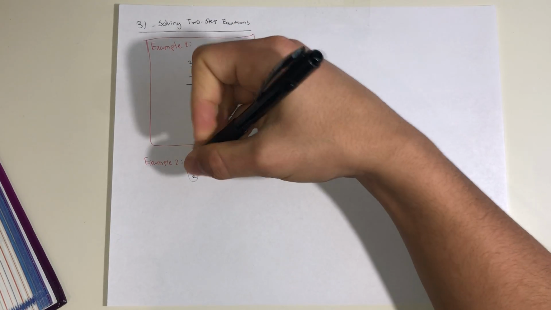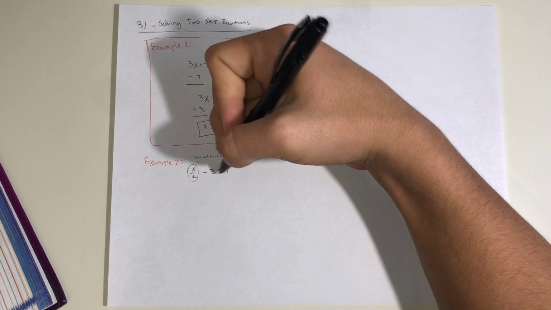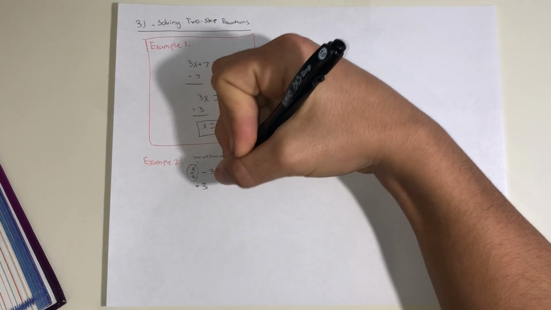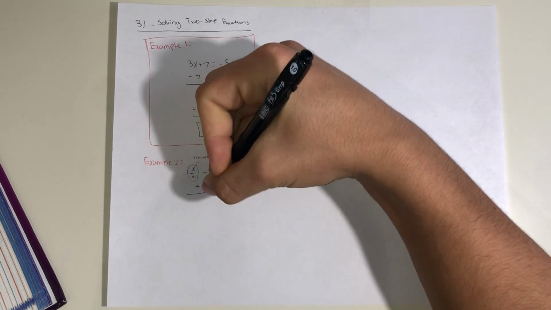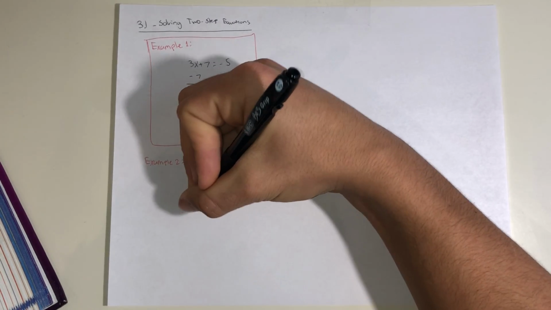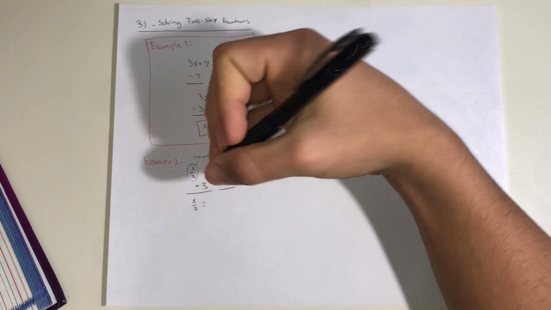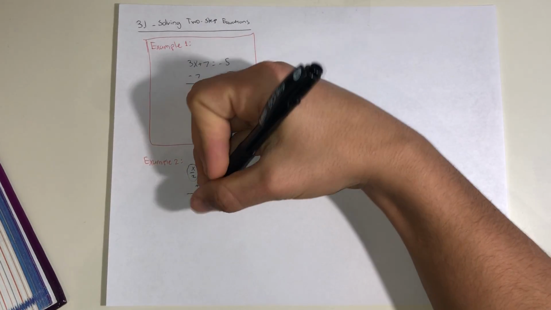To isolate this from everything else, this is being subtracted by 3. So we have to add 3 to both sides. So x over 2 minus 3 plus 3 equals 1 plus 3, which is 4.